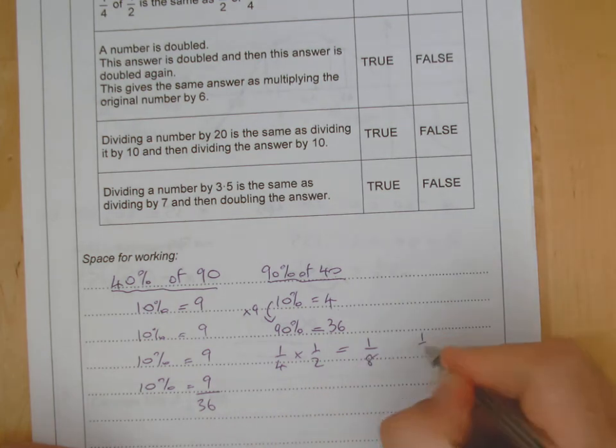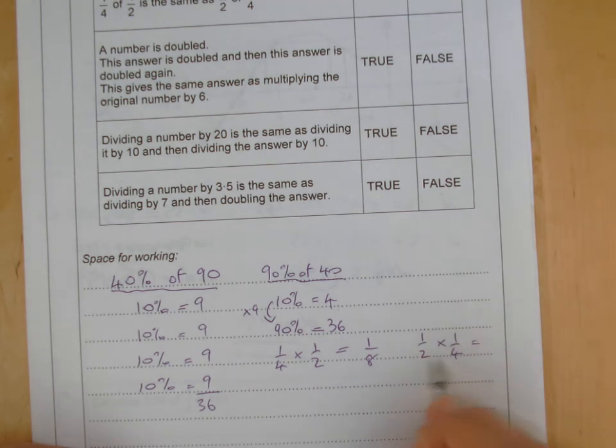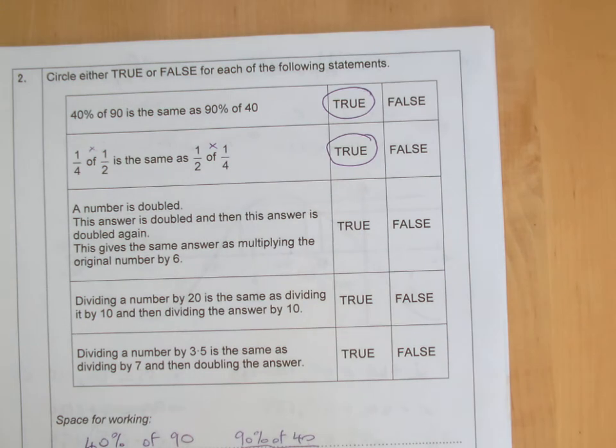And if you do the other one, it doesn't matter really, the order, you still have the same answer, because 1 times 1 is 1, 2 times 4 is 8. So you multiply in a different order this time, but it doesn't matter what order you multiply in, you get the same answer. So that's also true.